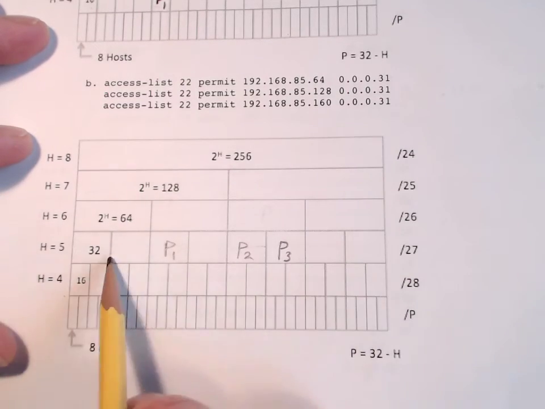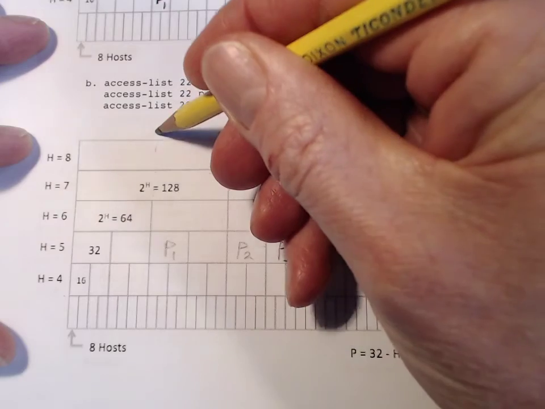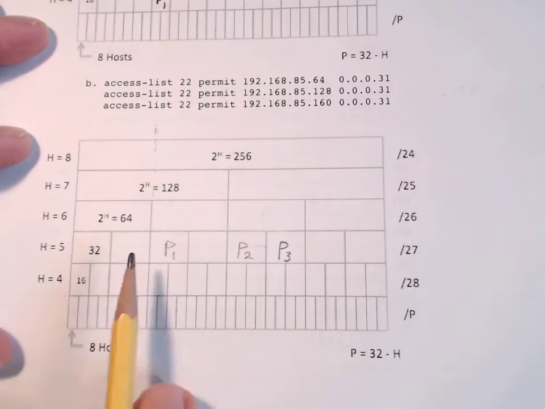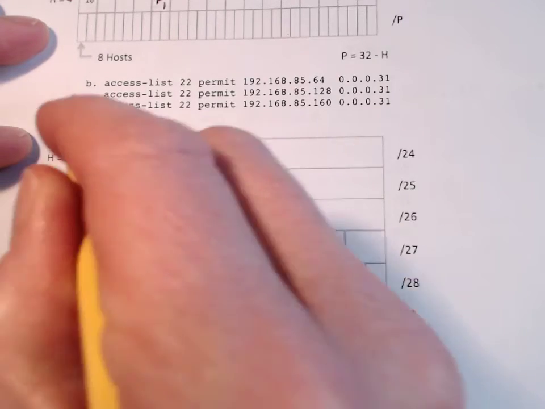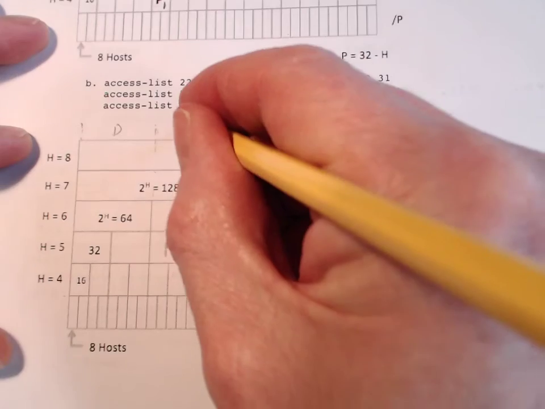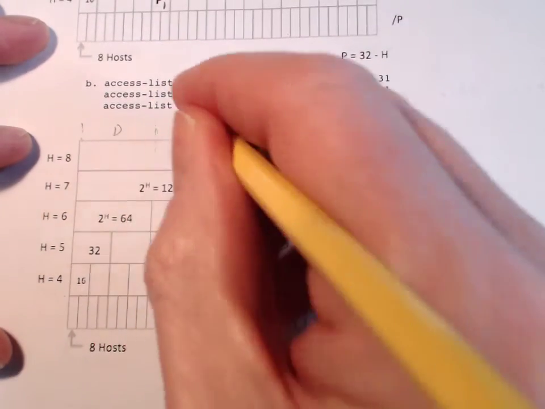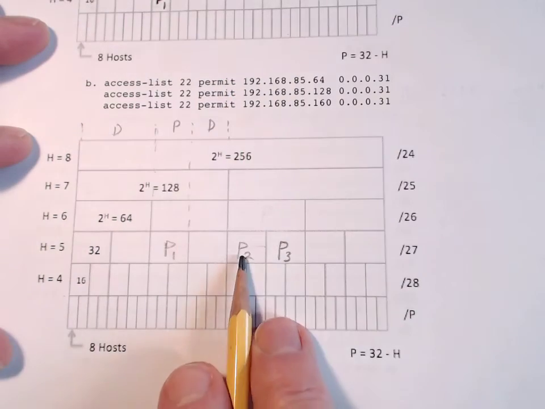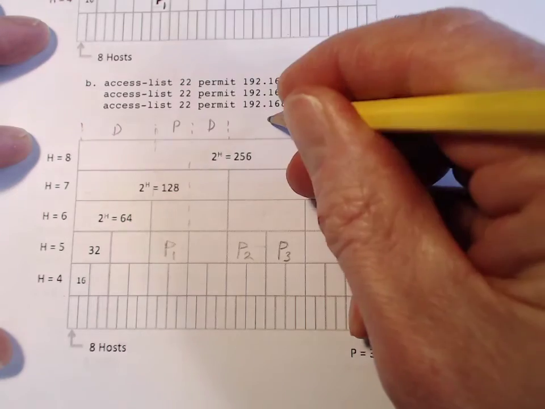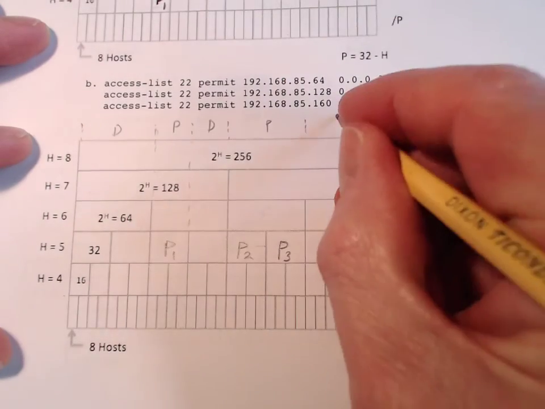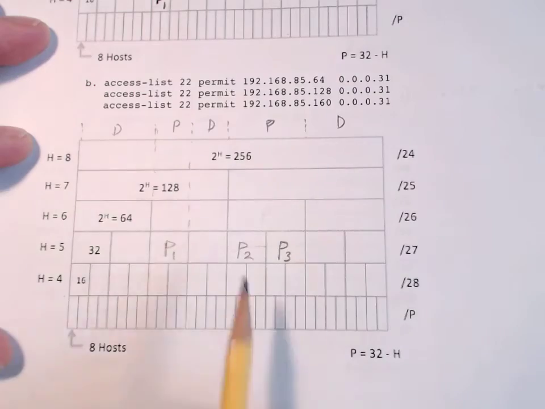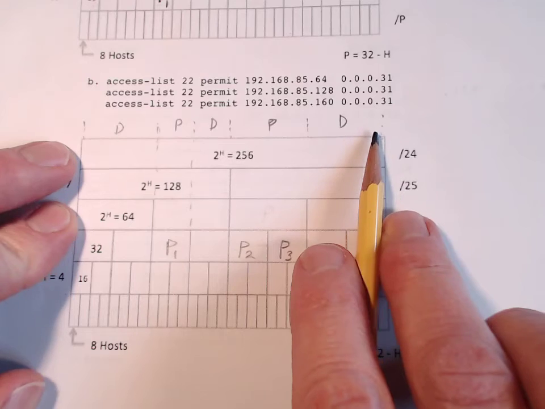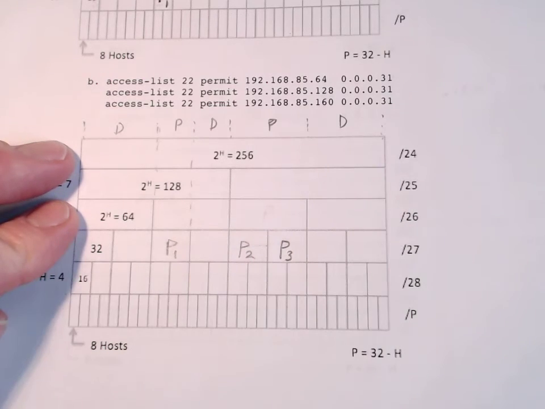And so we can summarize this by making a diagram here. We can see that everything in the first 64 addresses is going to be denied. We're going to have a permit in the next 32 addresses. The implicit deny will deny the next 32 addresses. And then I have 2 blocks of 32 in a row, or 64, that are going to be permitted, and then implicit deny from there on out. So this is the summary of what happens to these 256 addresses, which will be permitted and which will be denied.